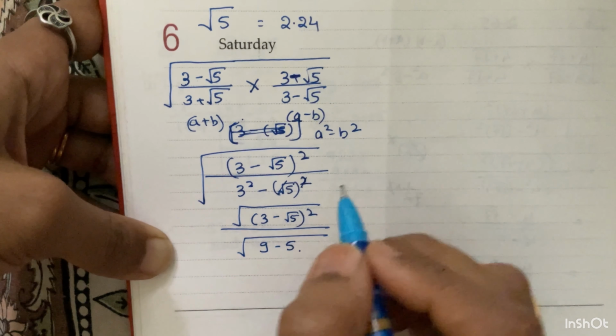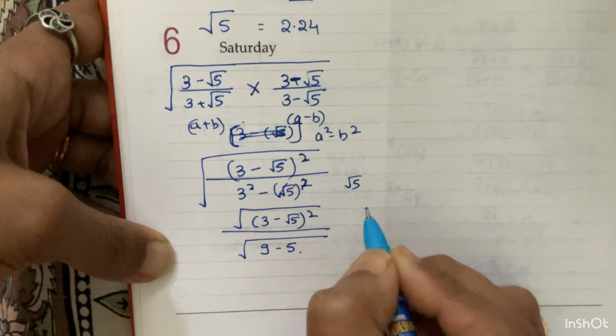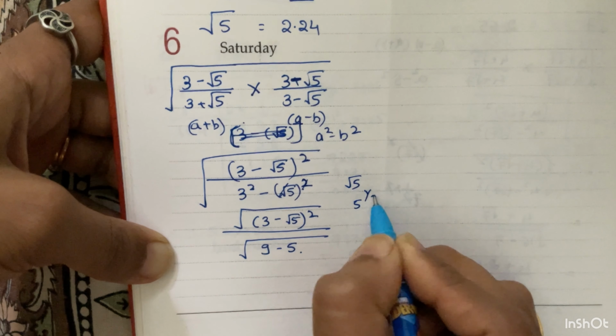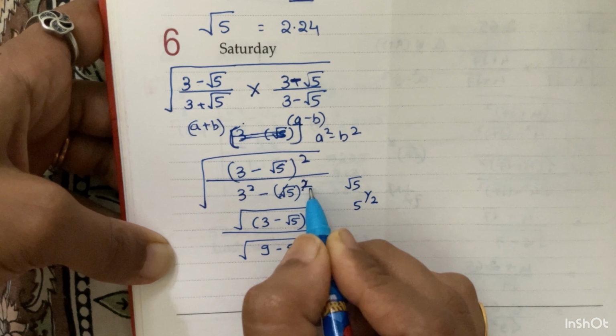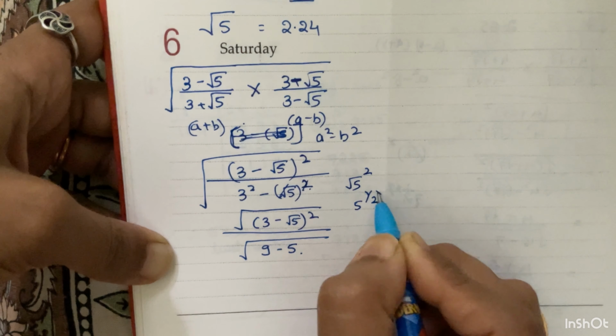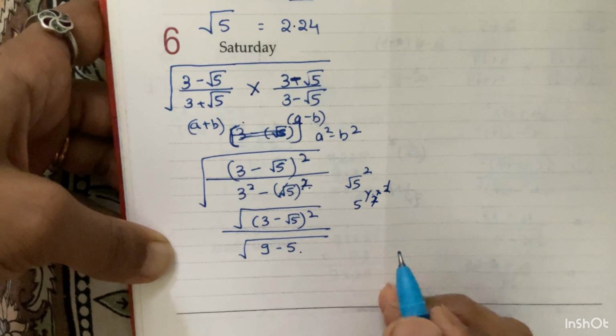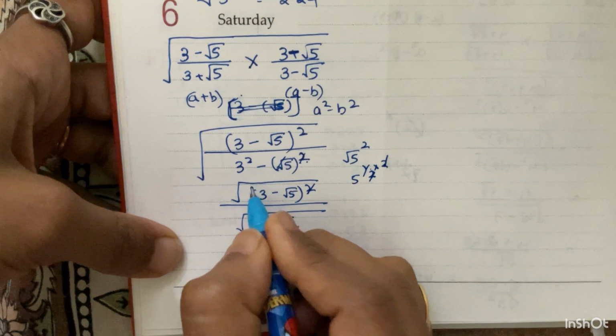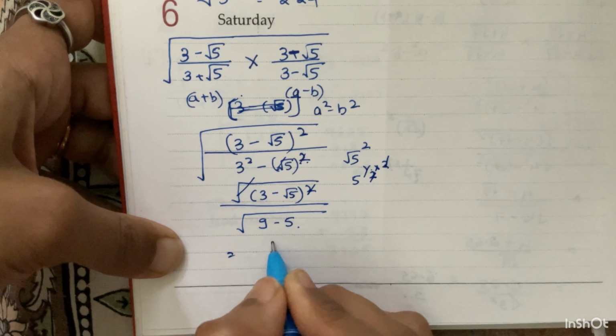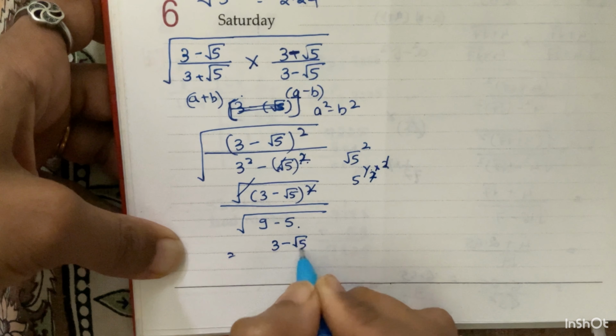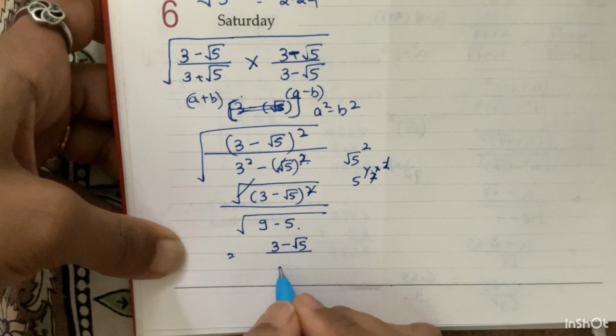Now how it actually works: square root of 5 we can also write as 5 raised to the power 1 by 2. Before that we had one more square there. Now the 2s get cancelled, so what is left? 5 raised to the power 1, so we can write 5 also. Now this square and square root will get cancelled, so what is left? 3 minus square root of 5, and here 9 minus 5 I'll get 4, and here it is under the square root still.